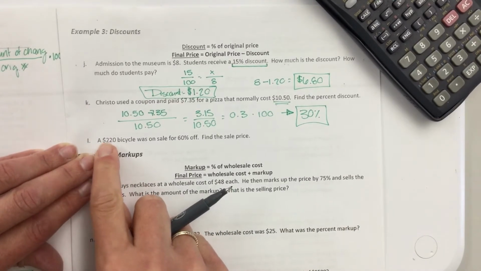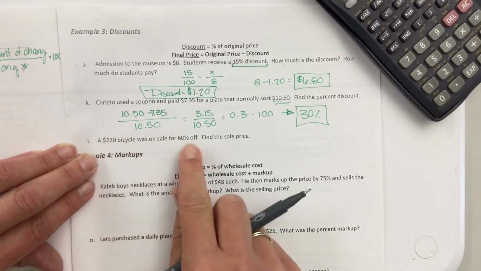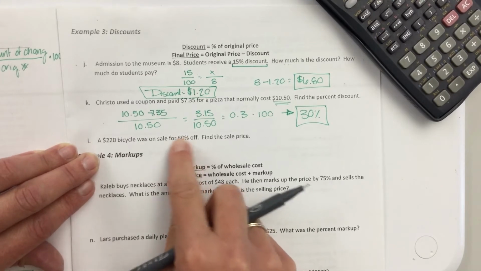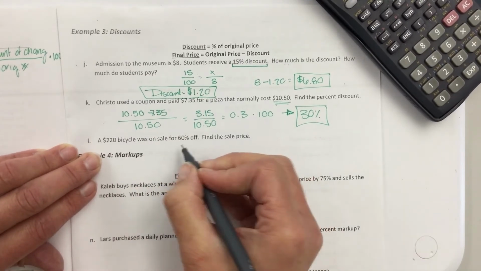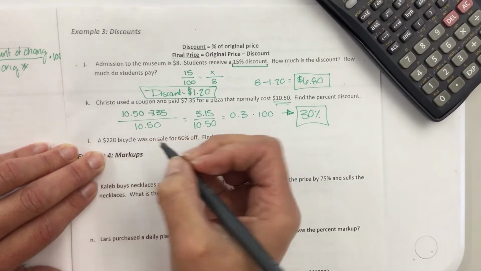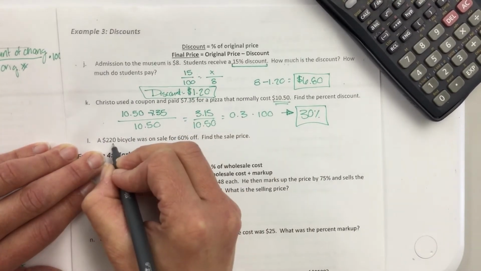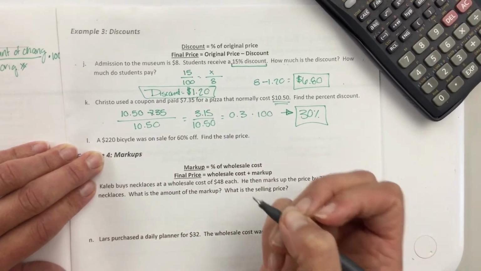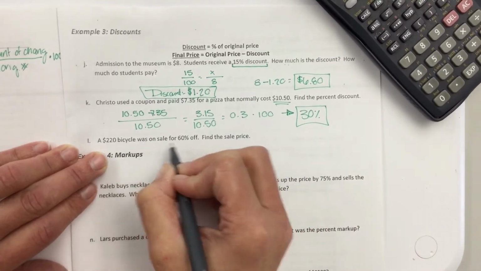This one says a $220 bicycle was on sale for 60% off. So if it was 60% off, what did you end up paying? You ended up paying 40%. The other way to think about this, you could find 60% of this and then subtract it. It depends on how you guys want to do it. I'm going to do it the other way.